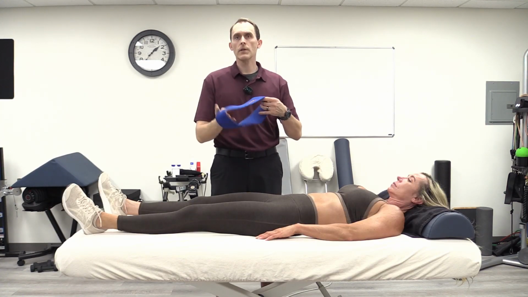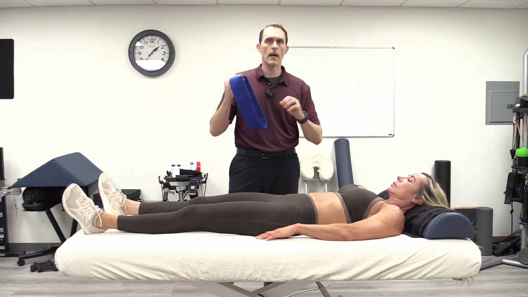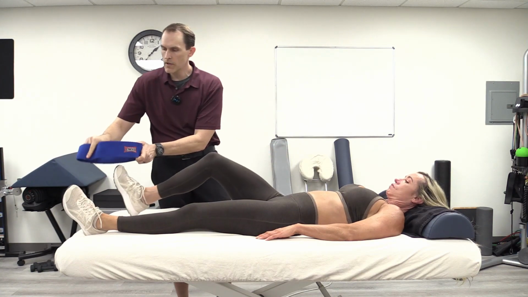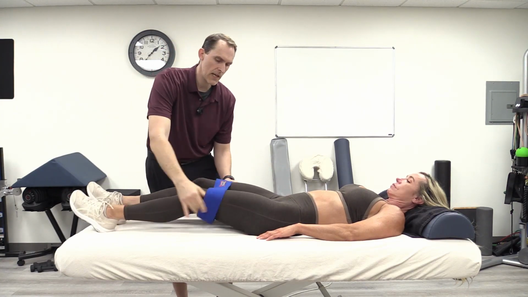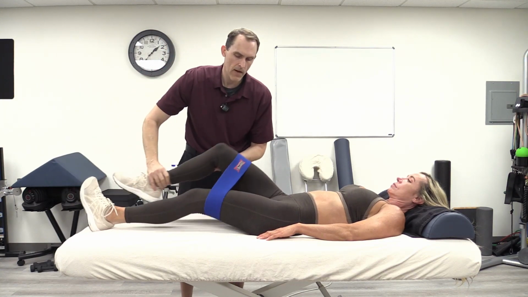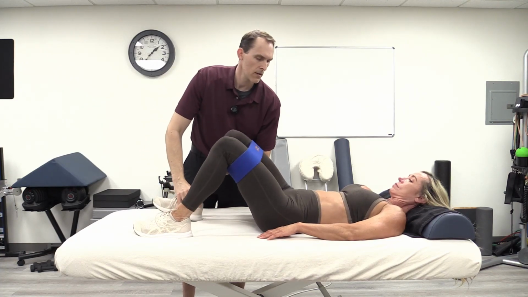Okay, what we're going to want to do is to grab a rubber band or a glute band, what we would call it, and we're going to place it around both legs, and we're going to place it above the knees. I'm going to ask her to put her feet flat on the table. Okay, go up a little bit closer.